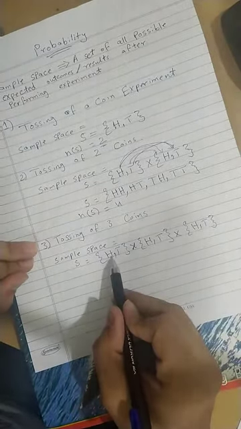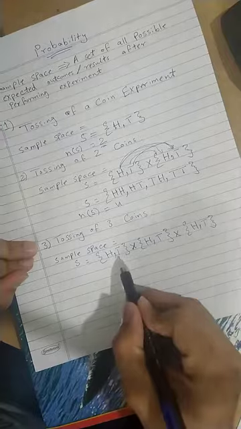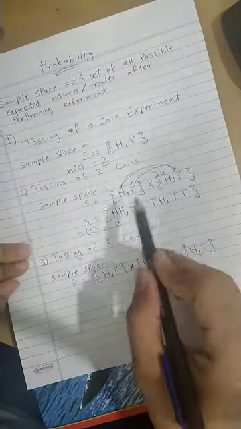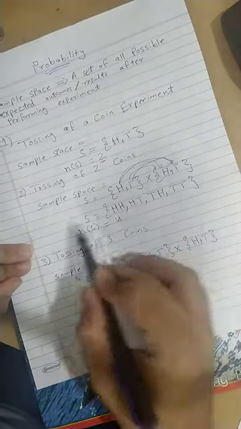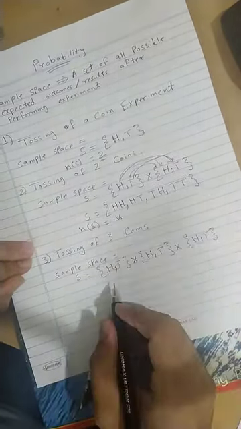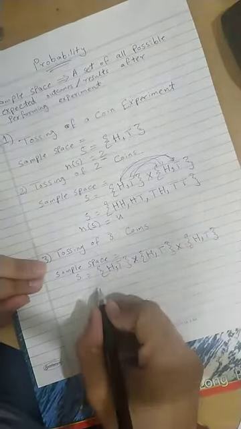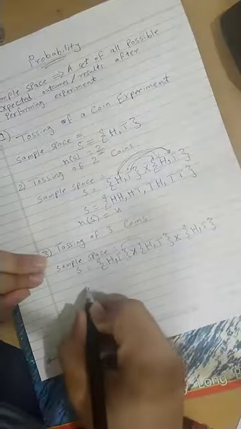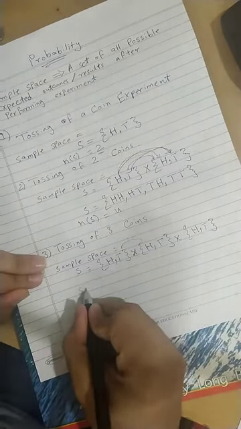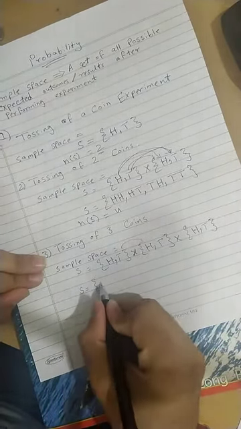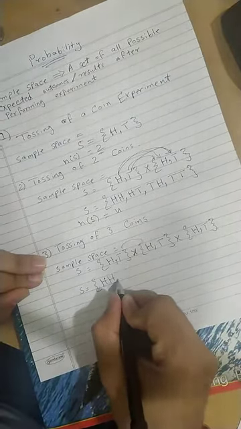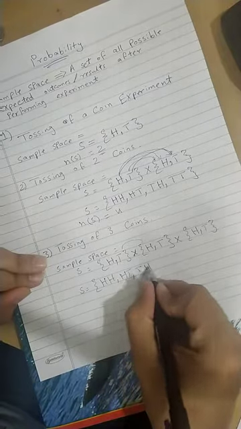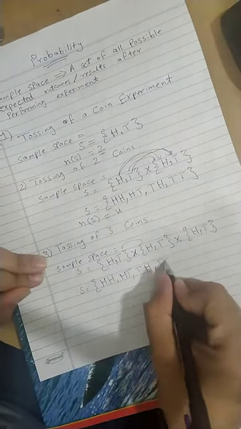First, we calculate the first coin with the second coin, and we will get this result as we calculated in the second experiment. So you have to write this one. This is the total of this one and this one. So the symbol will be like this: HH, HT, TH, TT.